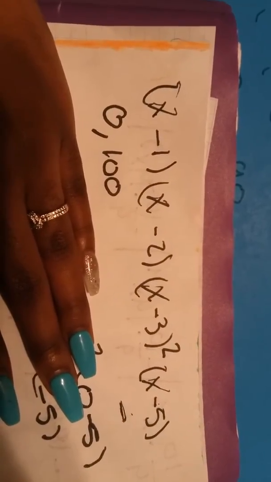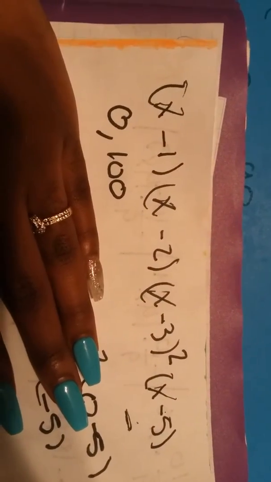You're going to start off with your x's from your roller coaster, which is x minus 1 times x minus 2, x minus 3, which is the one you bounce, to the second power, times x minus 5. Then you're going to figure out part of your amplitude, which is the 100 from the feet from your y.